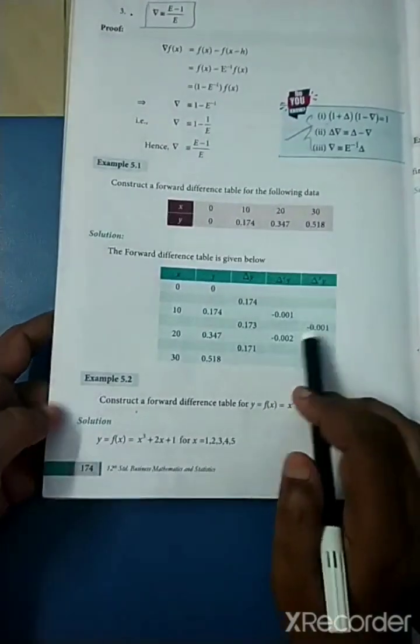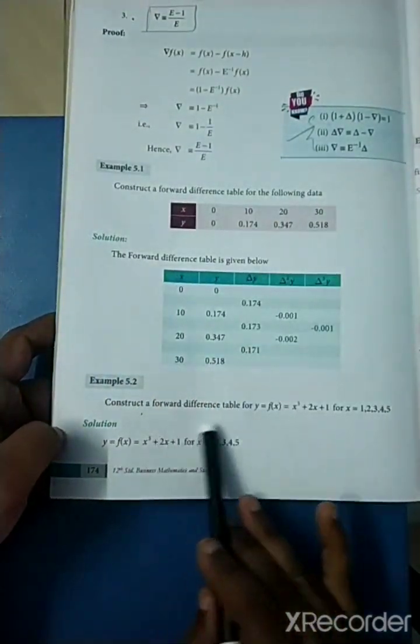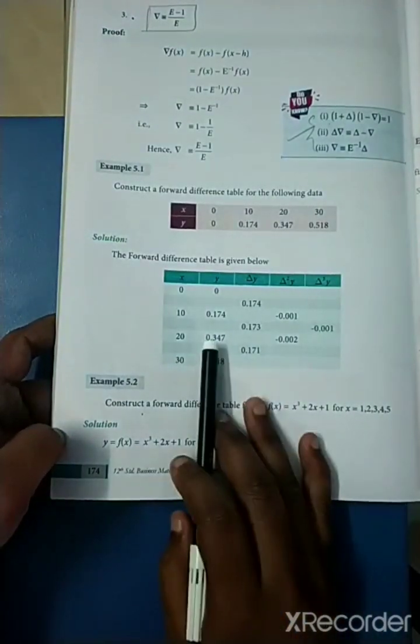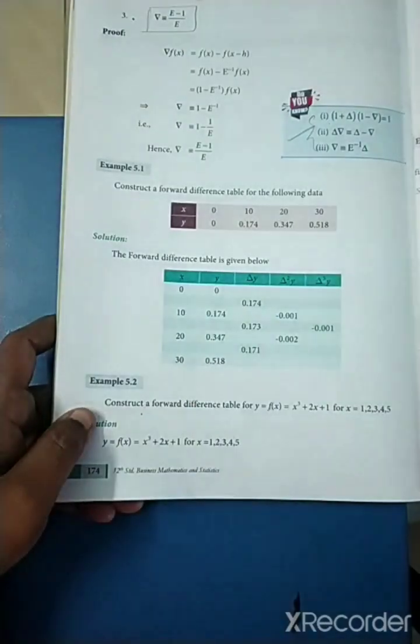They have just asked to construct the forward difference table. So constructing the forward difference table should not be a problem. So we will be going to the exercise directly now.